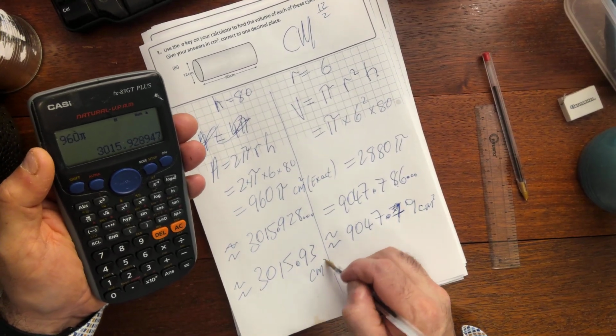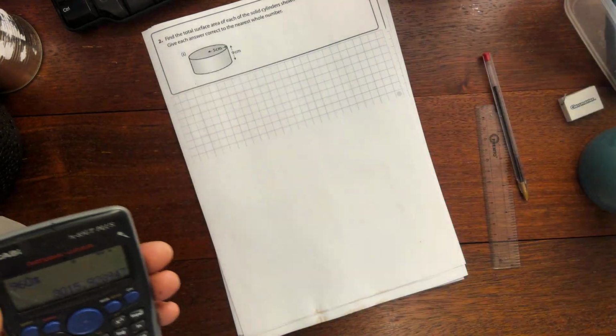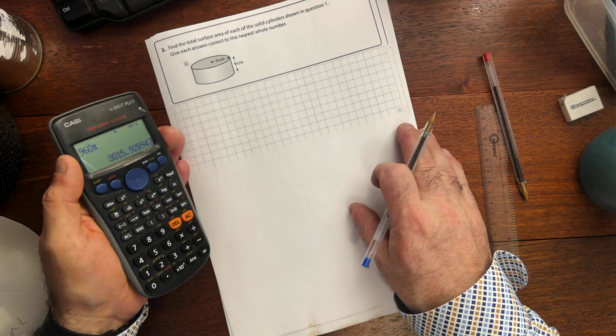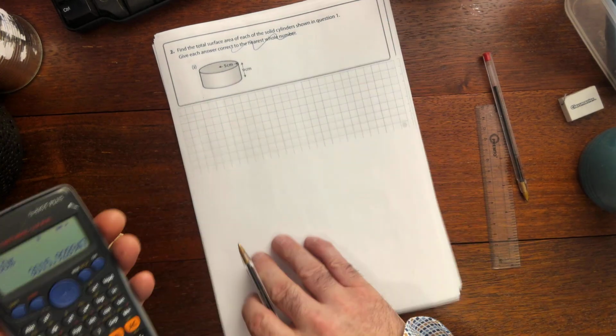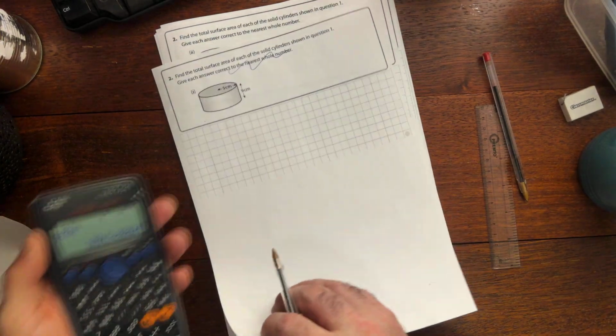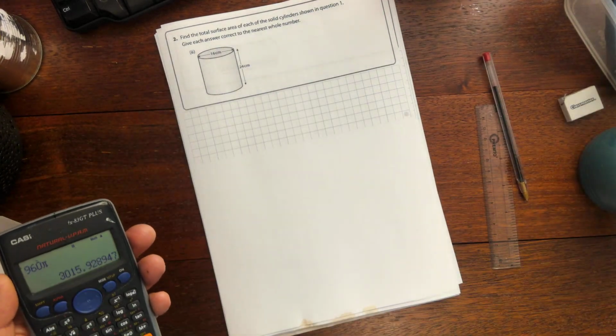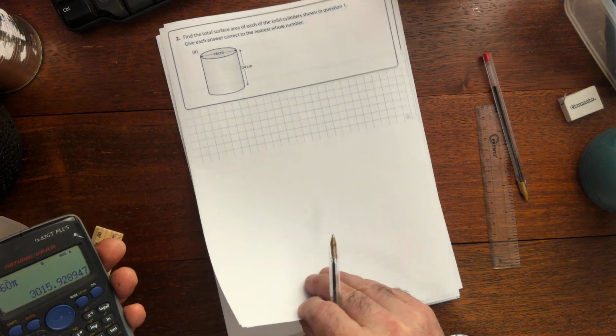That's centimeters squared. We're going on to the next question. Okay, well, this is nearest whole number, doesn't matter, anyone can do that. Same kind of question with skip it.